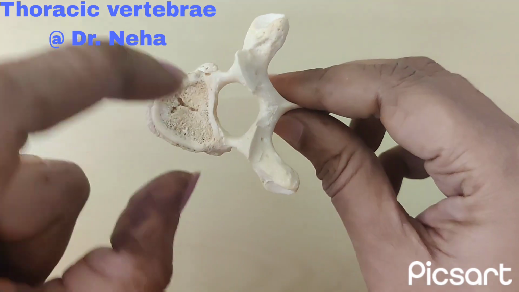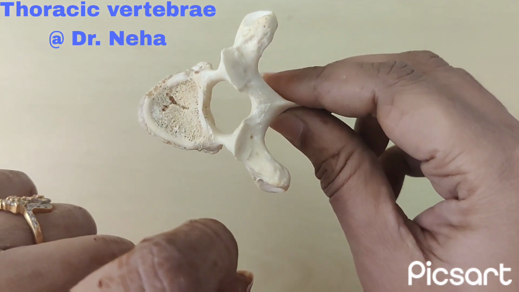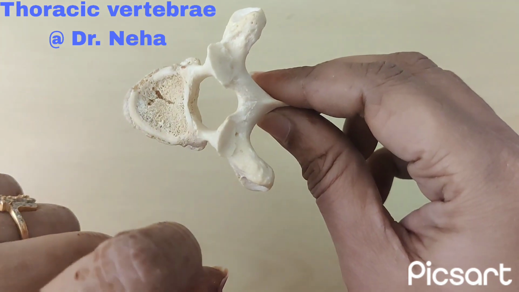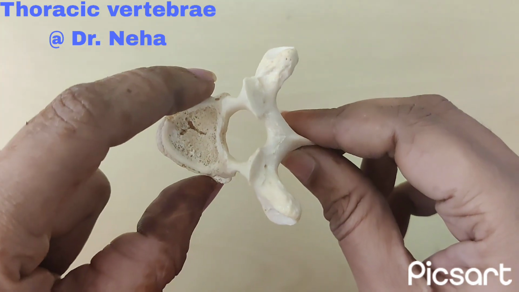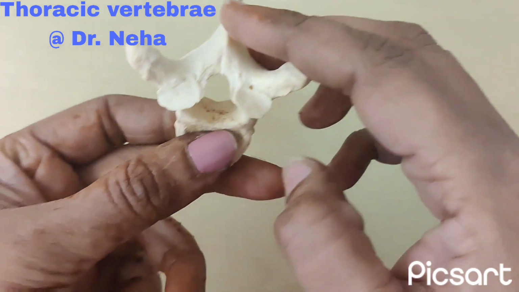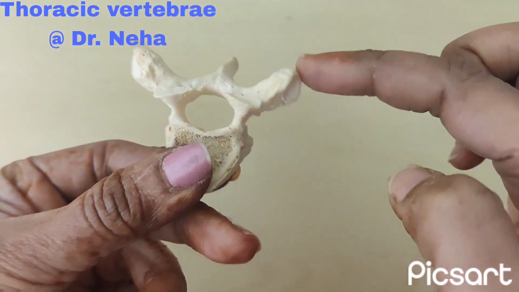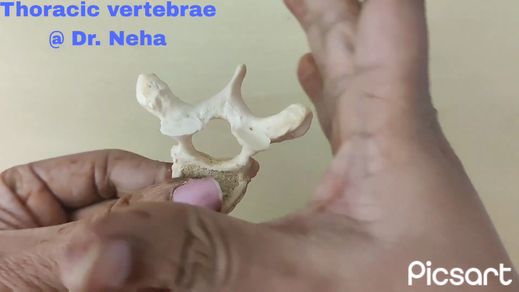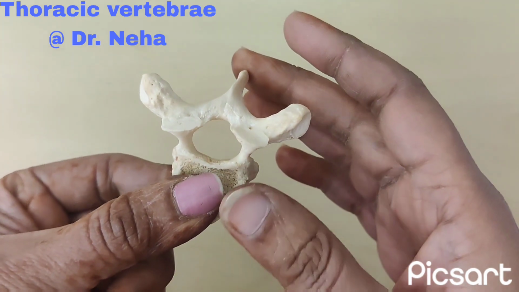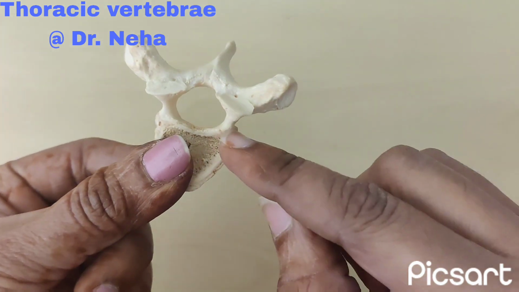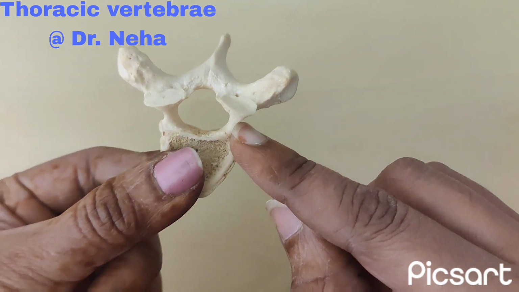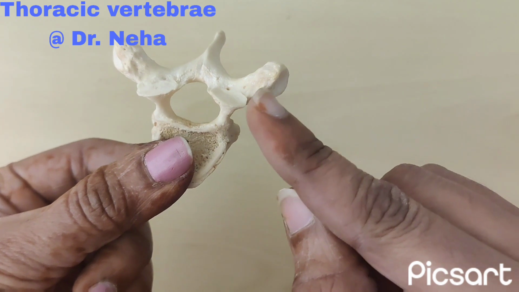Then we have the vertebral foramen. This vertebral foramen is circular and it gives passage for the spinal cord. Then we have the vertebral arch. This complete structure except the body comprises the vertebral arch. This shows the pedicles, these bony bars. They are directed straight backwards.